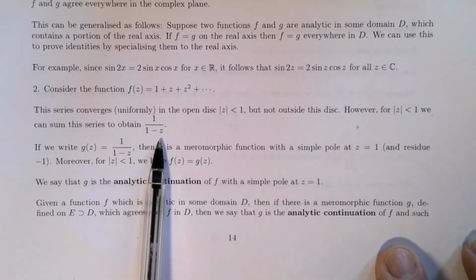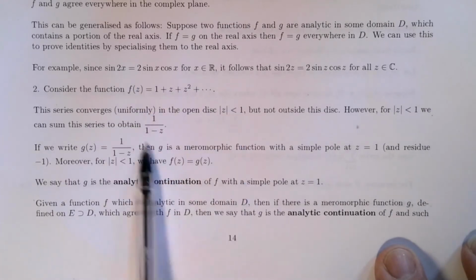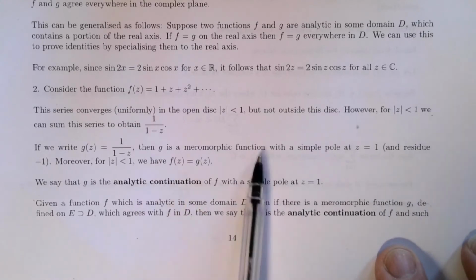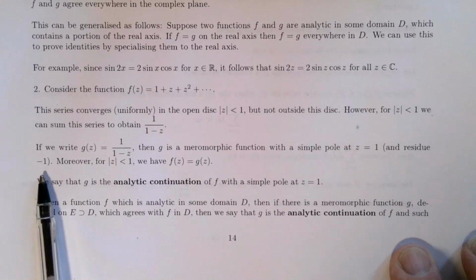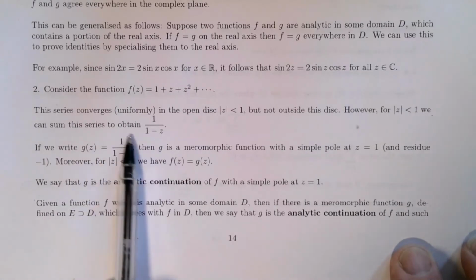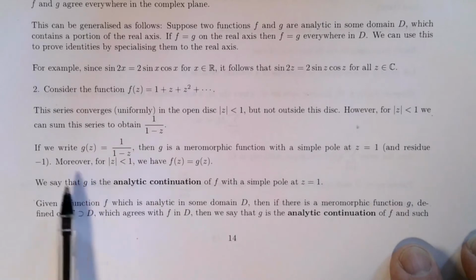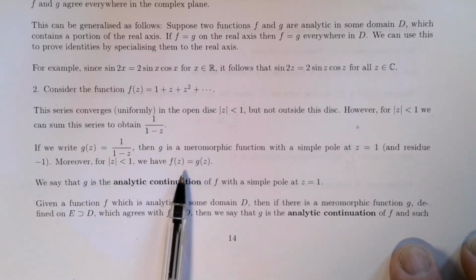If I now just give you 1 on 1 minus z and forget everything I just said a minute ago, then this function, g, is meromorphic, and it's got a simple pole at z is 1, and the residue is minus 1, fairly clearly. So this function works everywhere except at 1, and for mod z less than 1, these two functions are equal.